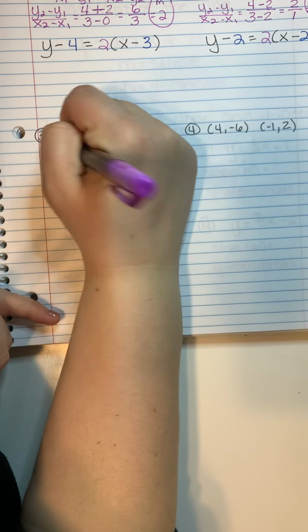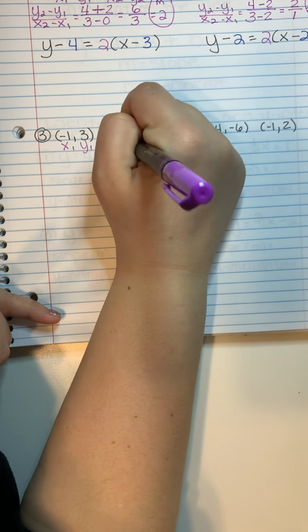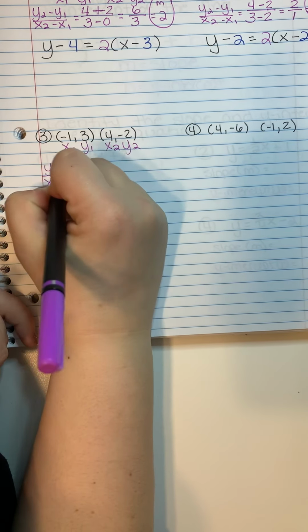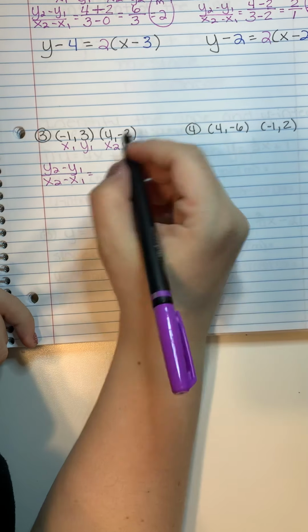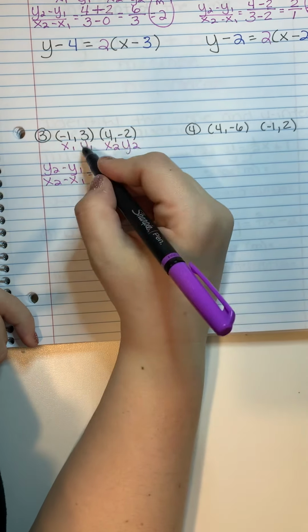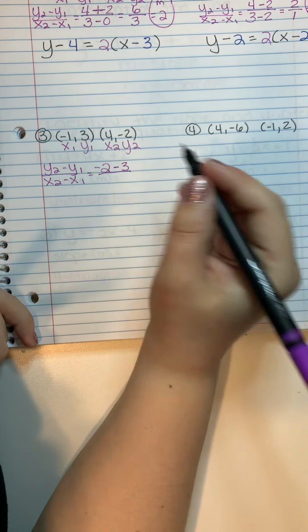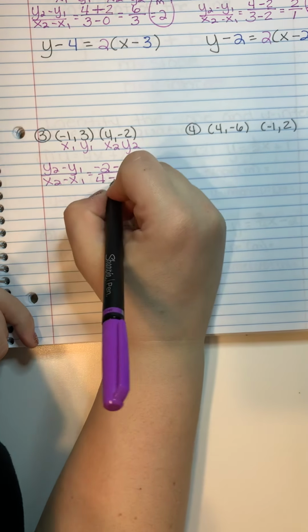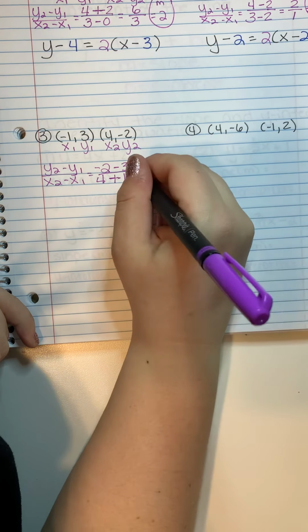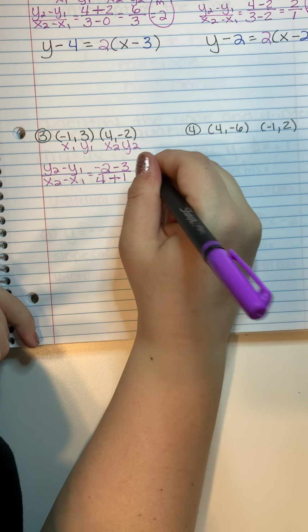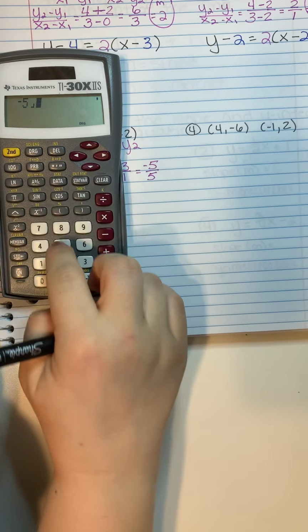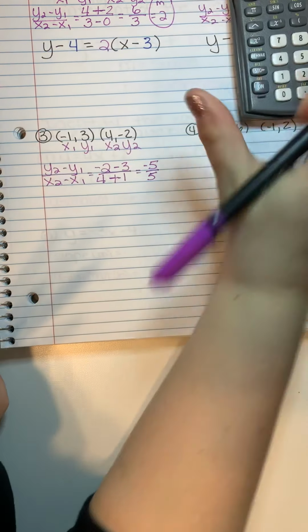We have x1, y1, x2, y2, y2 minus y1 over x2 minus x1. y2 is negative 2 minus y1, which is 3. x2 is 4 minus x1, which is negative 1. Remember, this really is a plus. Okay, so we have negative 2 minus 3, which is negative 5. 4 plus 1, which is 5. Okay, and when you simplify negative 5 over 5, you get negative 1.